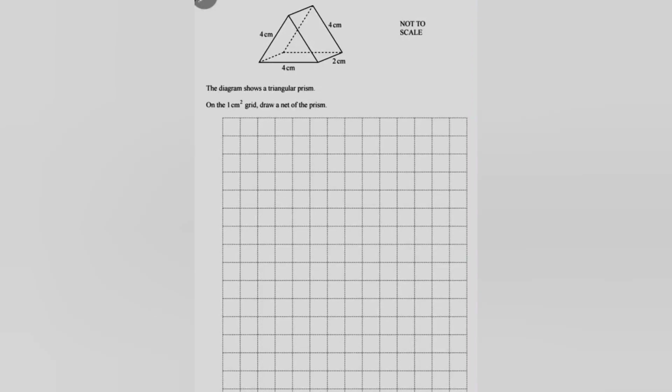In this video we have to draw the net of this. We can see that net of this triangular prism, right? This is a triangular prism. We have to draw its net on a 1 centimeter square grid. It means that 1 centimeter is represented by each box in the grid. We have to draw 3 rectangles here of 4 by 2.